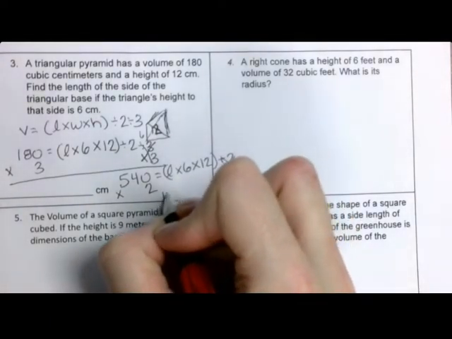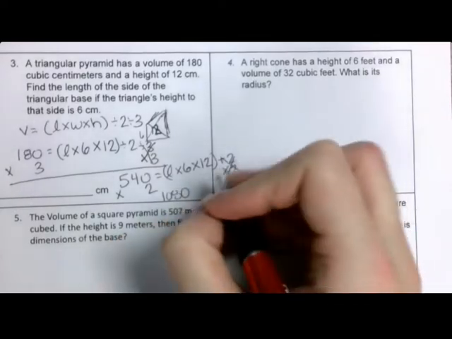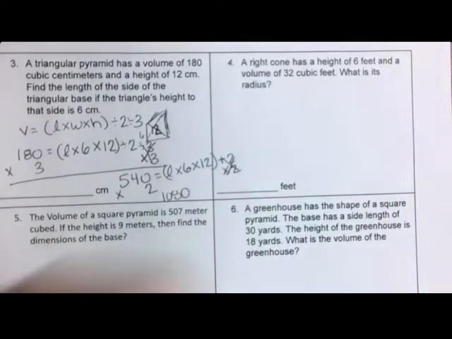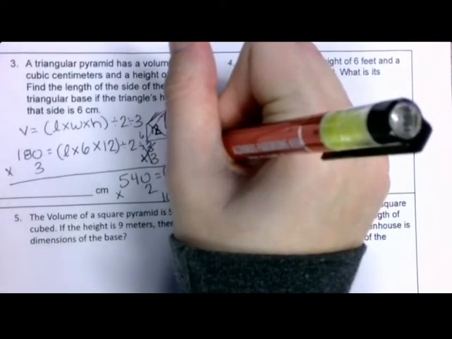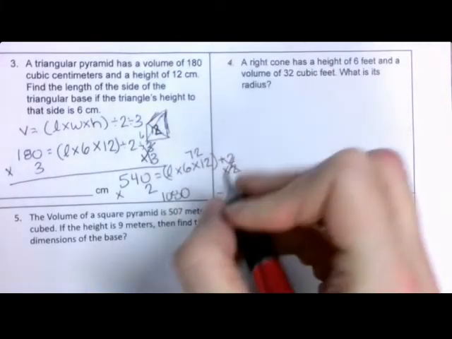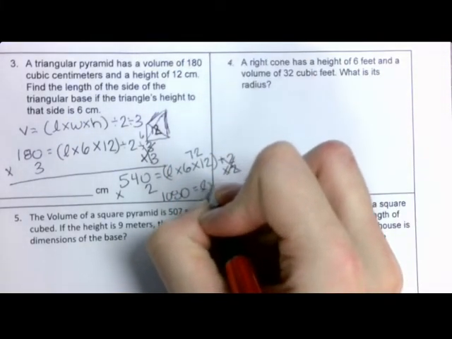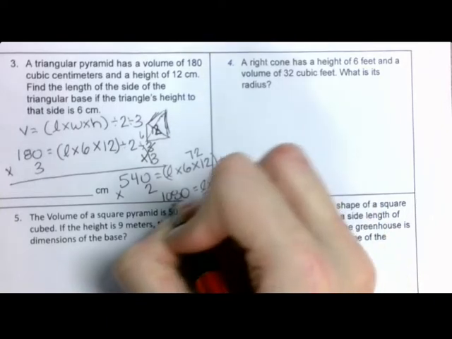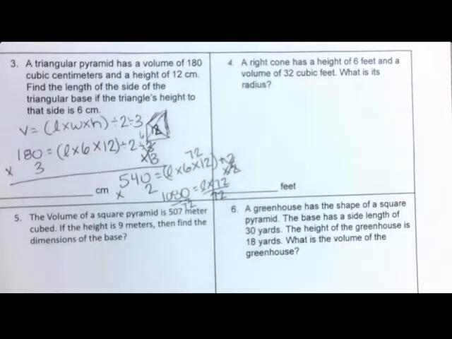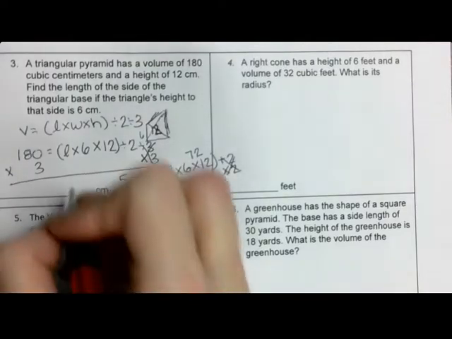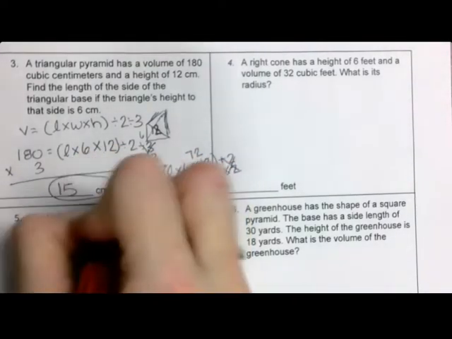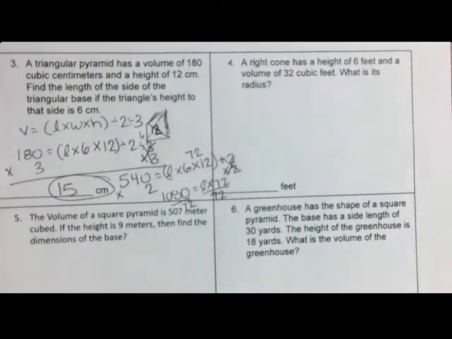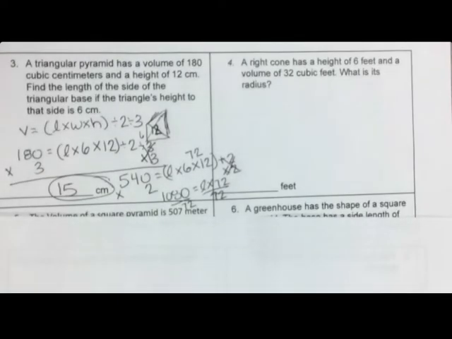Okay, that is 1080. What is 6 times 12? 72. So this is going to be length times 72. If I divide by 72 on both sides, that gives me 15 centimeters.